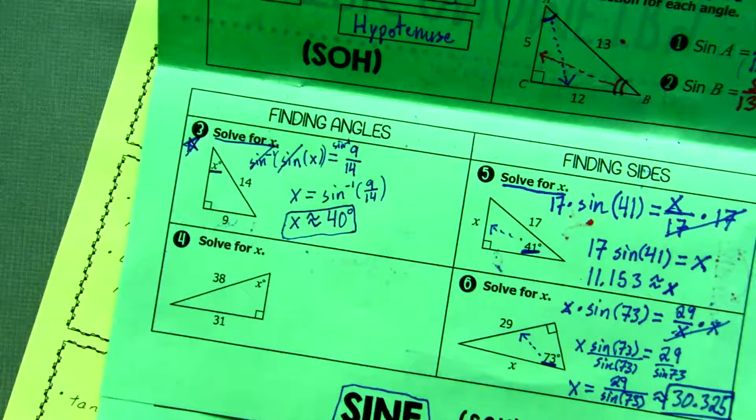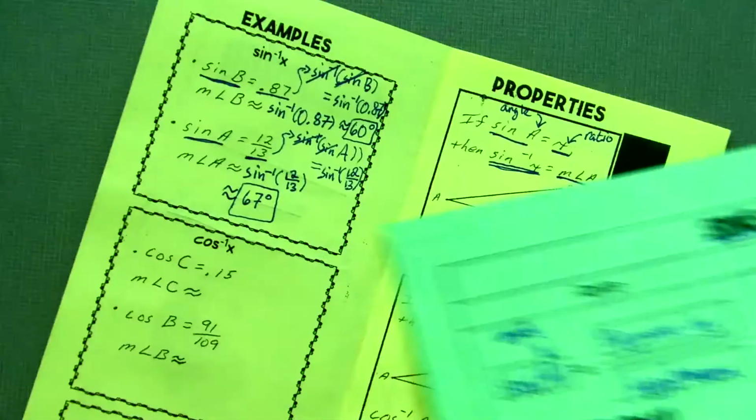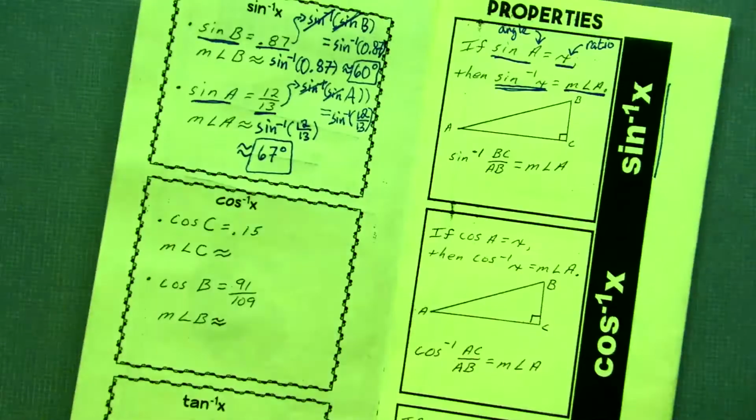Now we've talked about inverse sine. So we're going to start looking at our inverse cosine. Moving back to the yellow foldable.